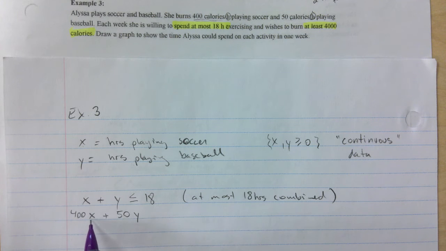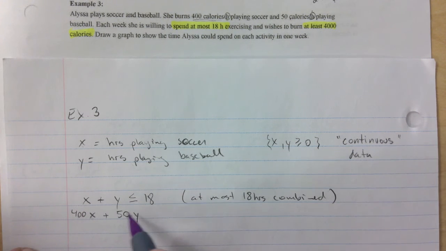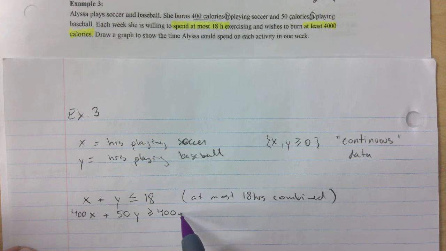If you played 10 hours of soccer and didn't play baseball at all, you would be burning 10,000 calories, so that is one possible option. But whatever the combination is, this gives you the calories burned, and that has to be greater than or equal to 4,000.